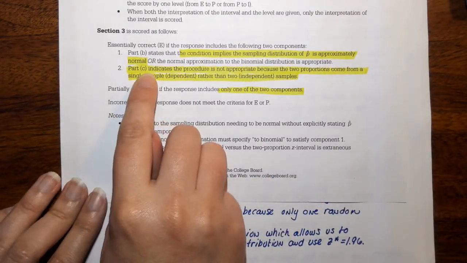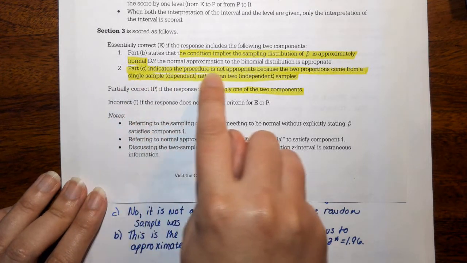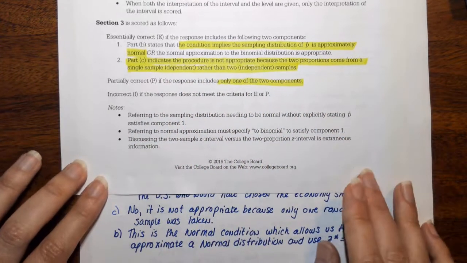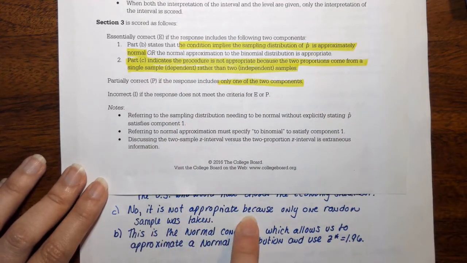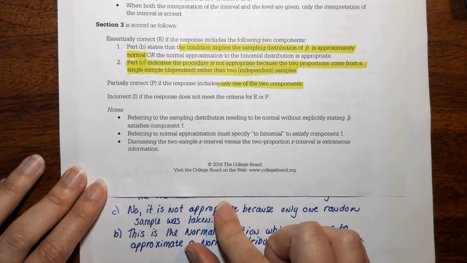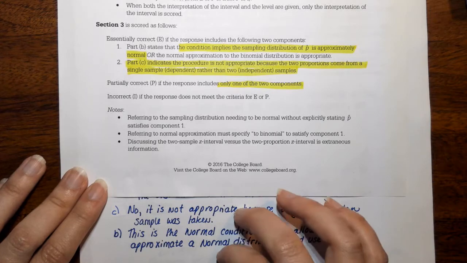All right, section 3 also includes part C, so you have to have B and C in section 3. Part C indicates the procedure is not appropriate because they come from a single sample rather than 2 independent samples. I said no because it is not appropriate because only 1 random sample was taken. Okay, so B and C are section 3. If you got one of them correct and the other one incorrect, it's a P. If you got them both wrong, it's an R. All right. I did it. 15 minutes and 7 seconds. Yes. Talk to you guys soon. Bye.